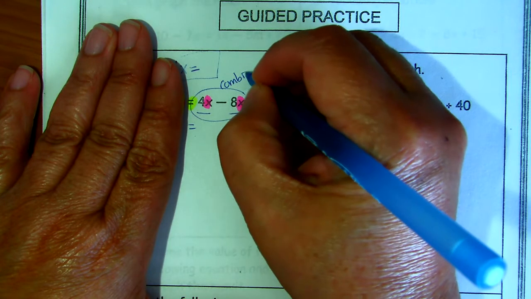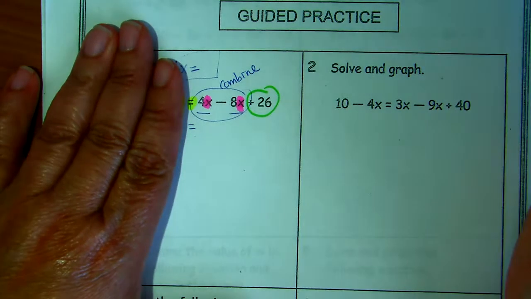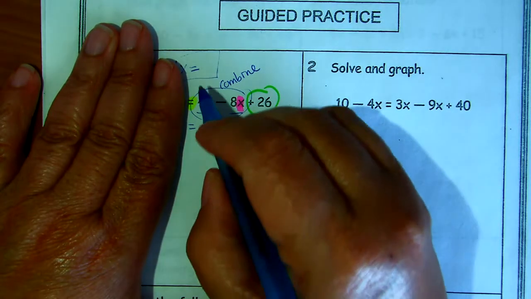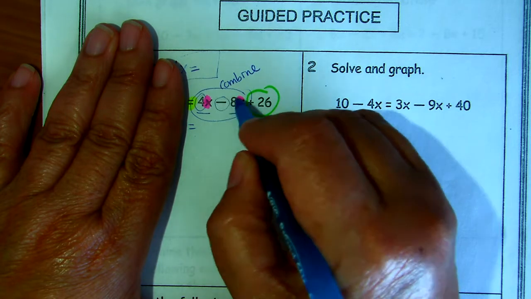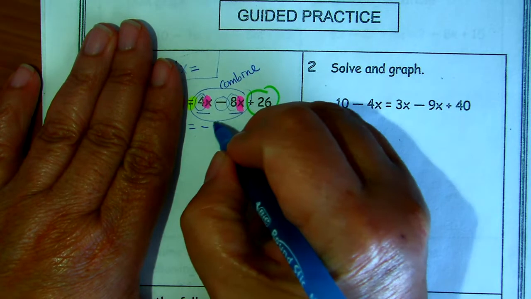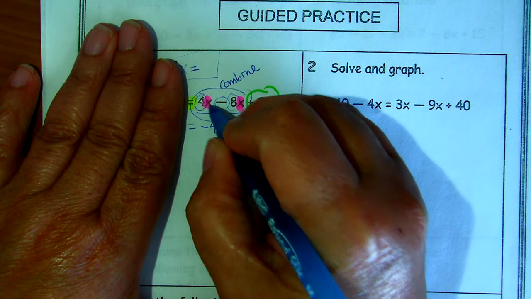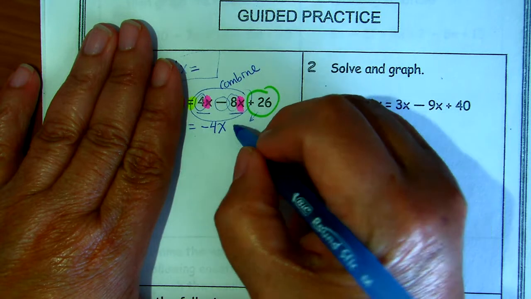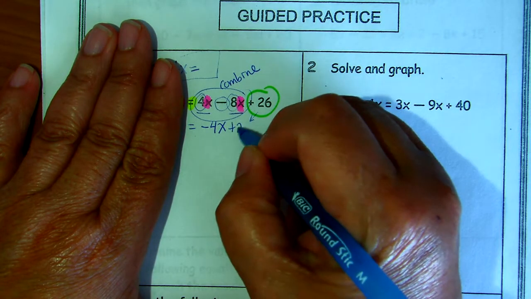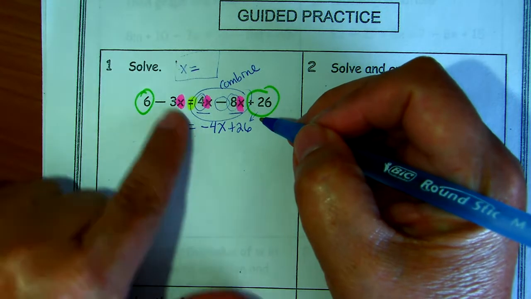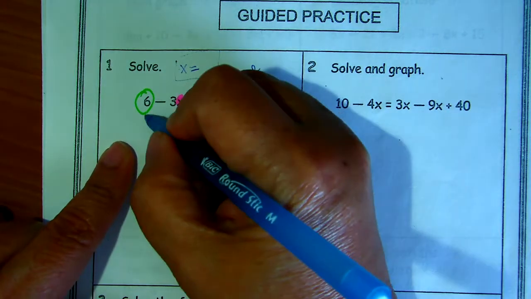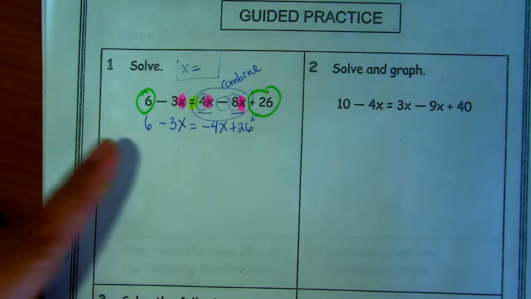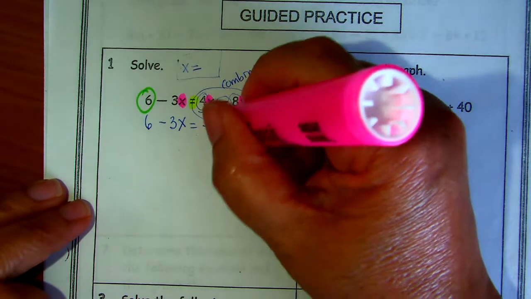Combine. So remember, this is your assignment. Follow the video. Do your notes with me. So basically what you say is 4 minus 8. That gives you negative 4, and of course, with the x. Then I'm just going to bring down the 26. It has a plus, so it's plus 26. We didn't do anything here. We didn't combine, so I'm just going to bring down the 6, bring down negative 3x. Okay? So we have the x right here.